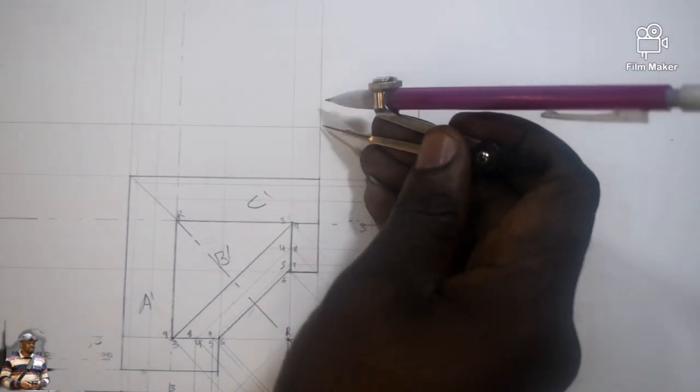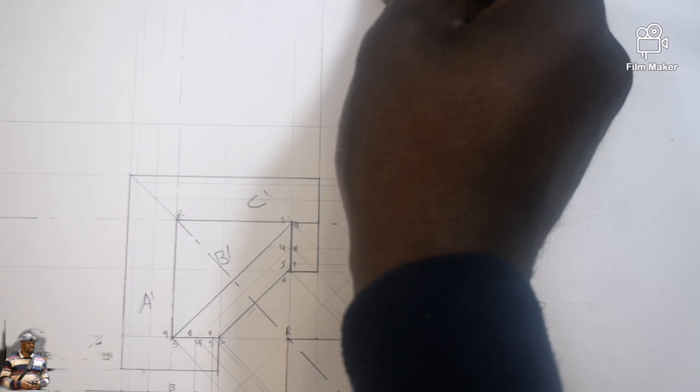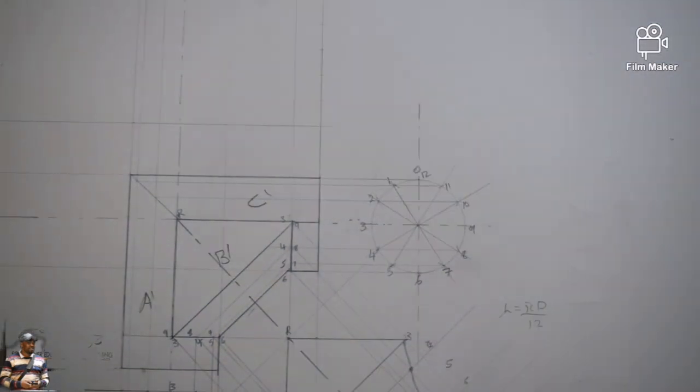Then come and place it here and say 0, 1, 2, 3, 4, 5, 6, 7, 8, 9, 10, 11, back to 0. You understand?